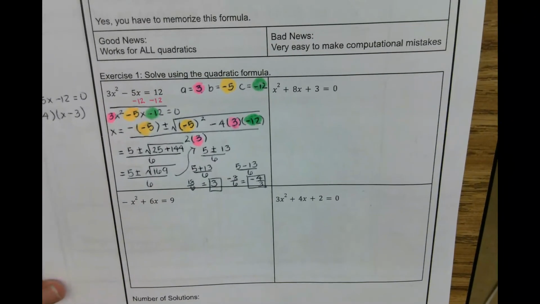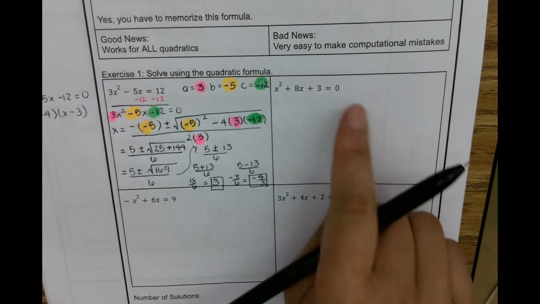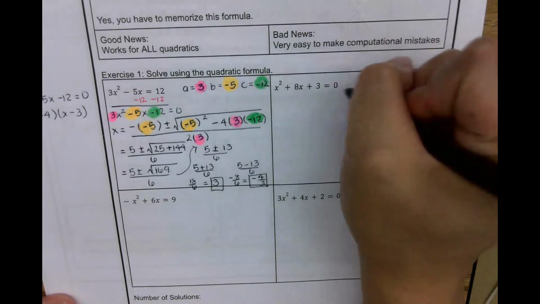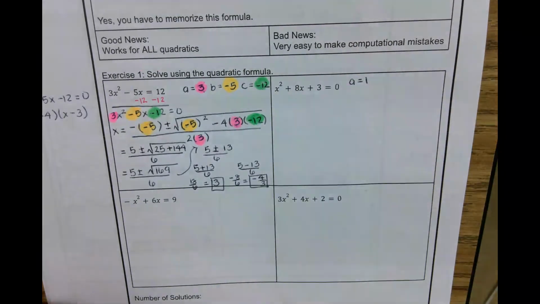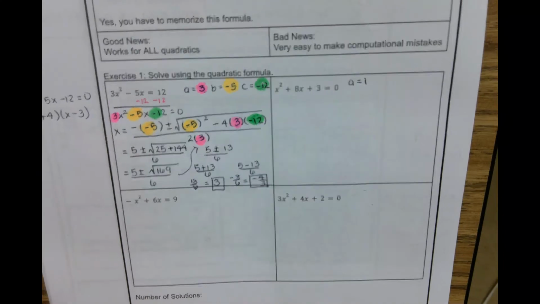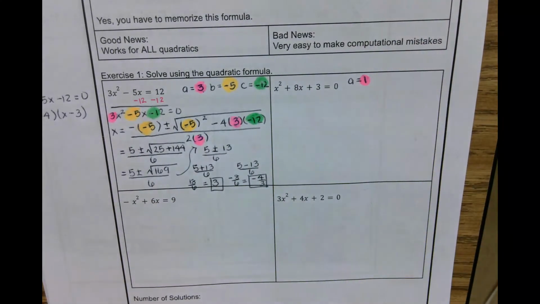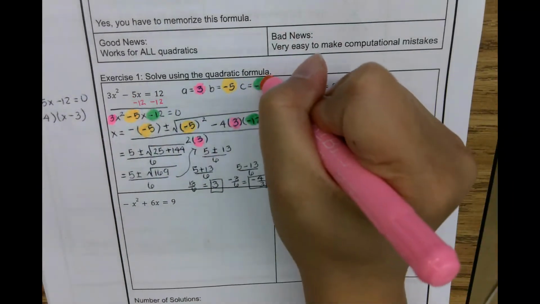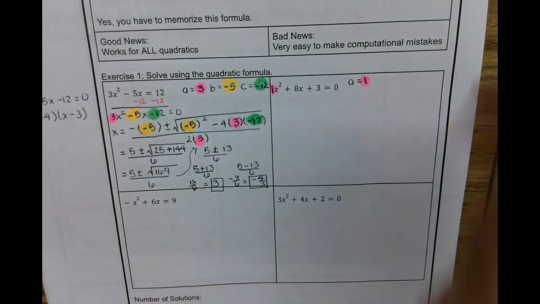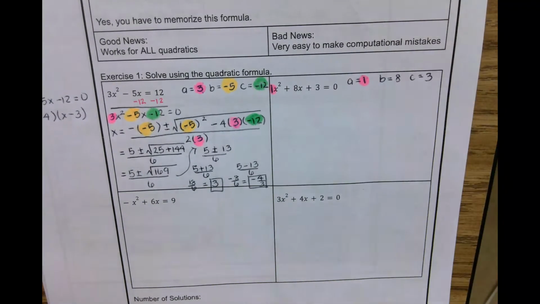x squared plus 8x plus 3. Perfect. It's already in standard form. It's already equal to 0. So I'm going to set what everything equals. A equals 1, since it is a 1x squared. B here is 8. And C is 3.